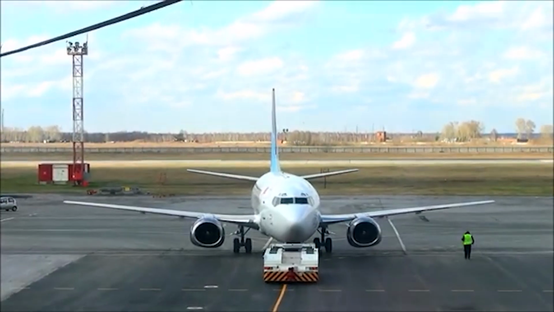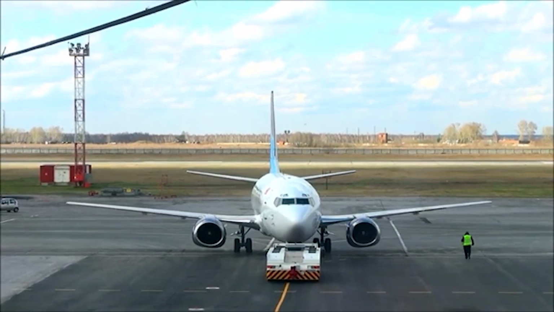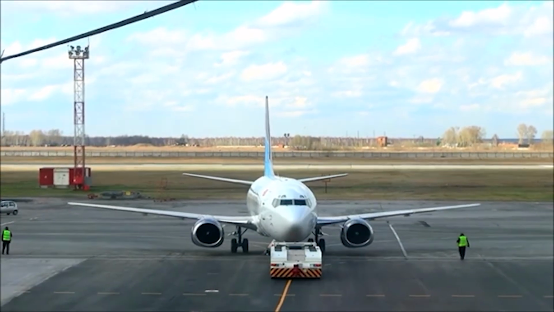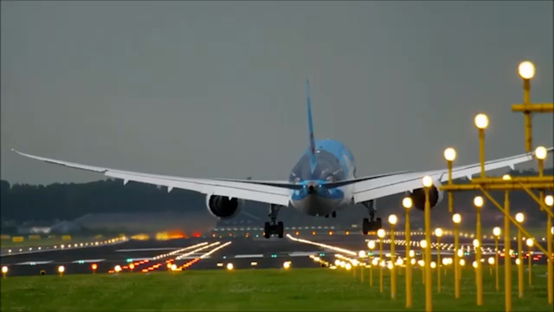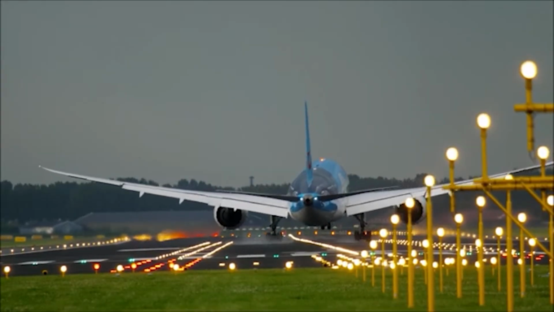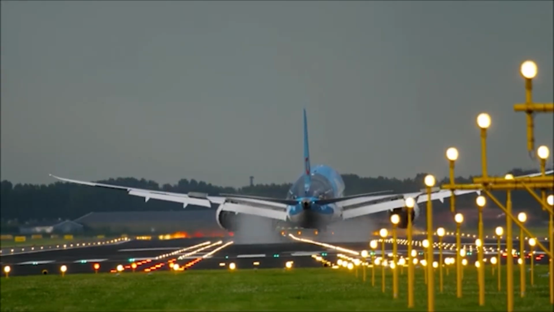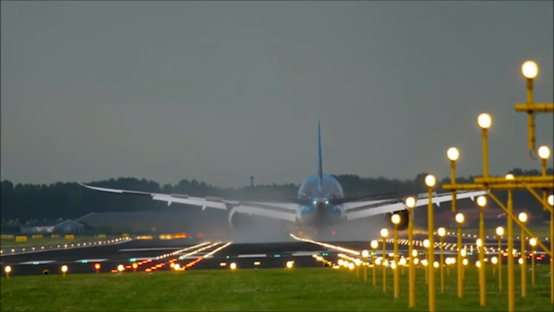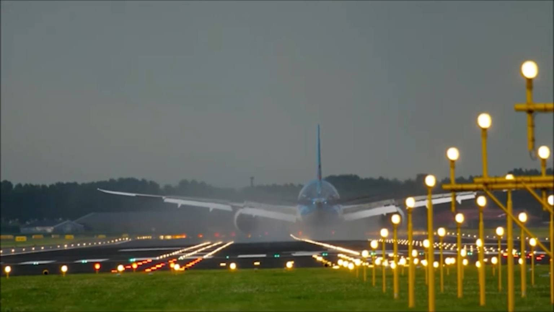This establishes the first critical relationship, the flight to gate to terminal relationship. The flight table references the gate table, and the gate table references the terminal table. Through this structure, a gate change automatically reflects the correct terminal information for a flight.